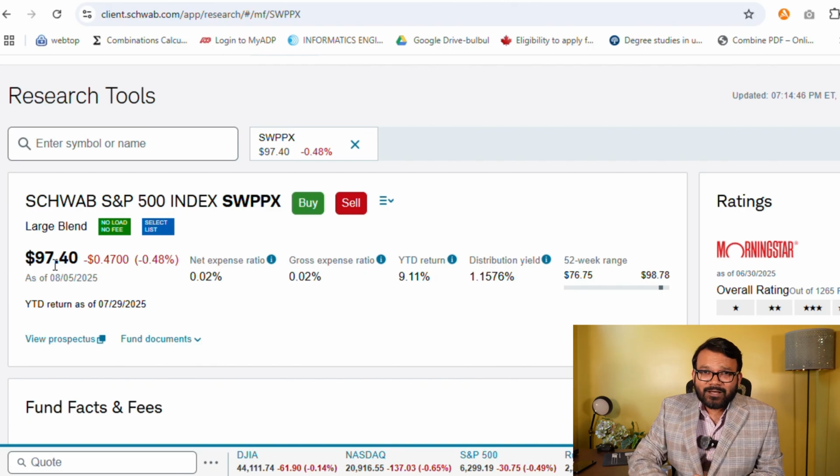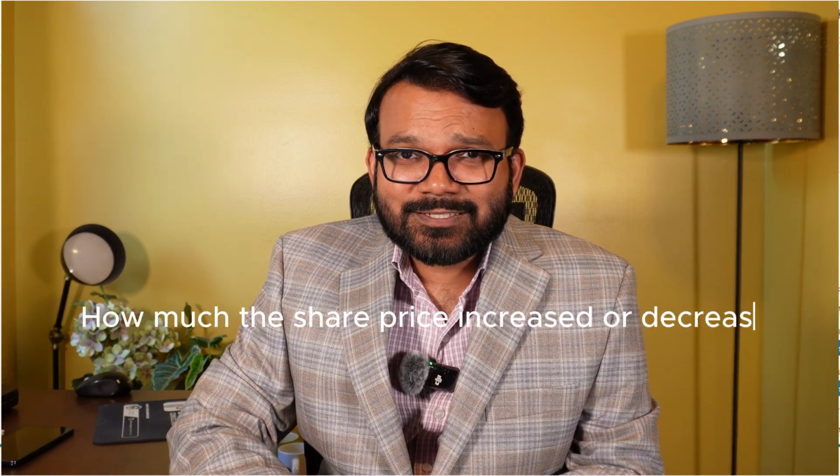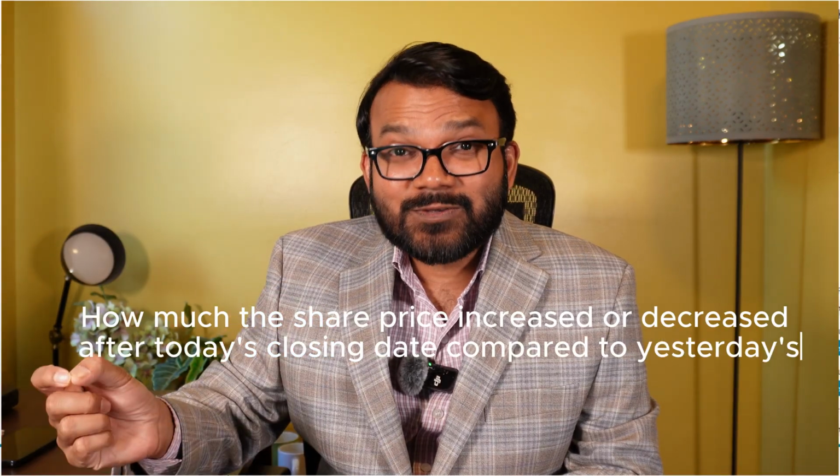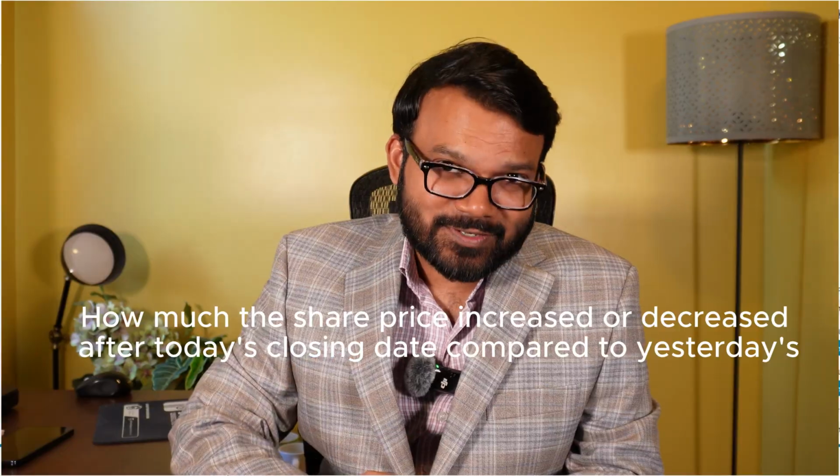Let's look at other metrics here. As you see, the other one is in red, minus $0.47 or minus 0.48%. It means how much the share price increased or decreased after today's closing compared to yesterday's.